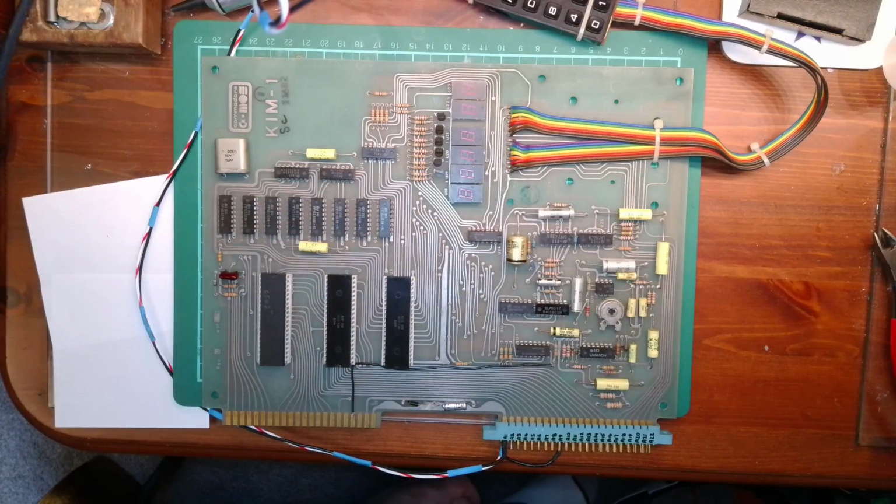Hello and welcome to the KIM-1 Resurrection Series, Part 4. In this episode, we're actually going to get to play with the KIM-1 itself. So, here it is.